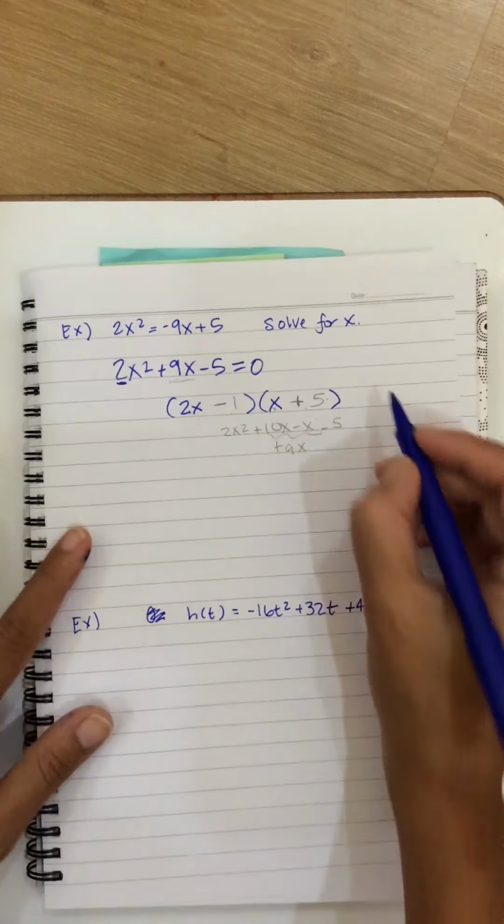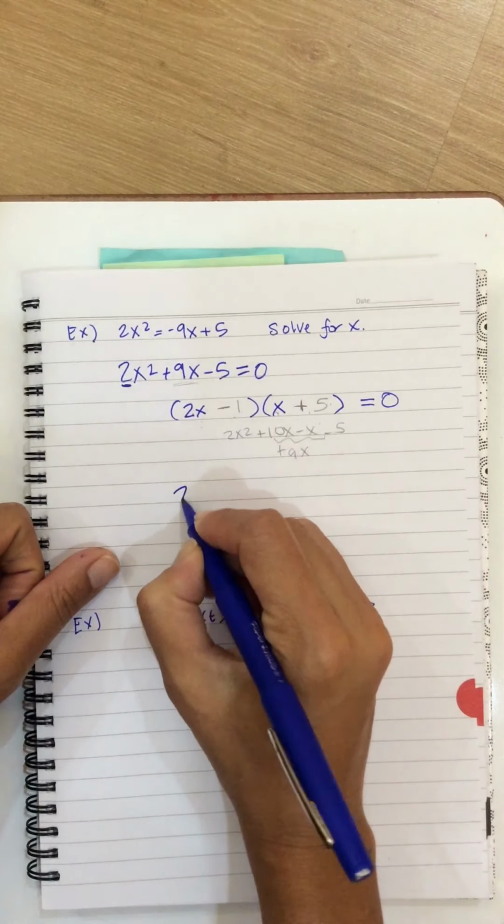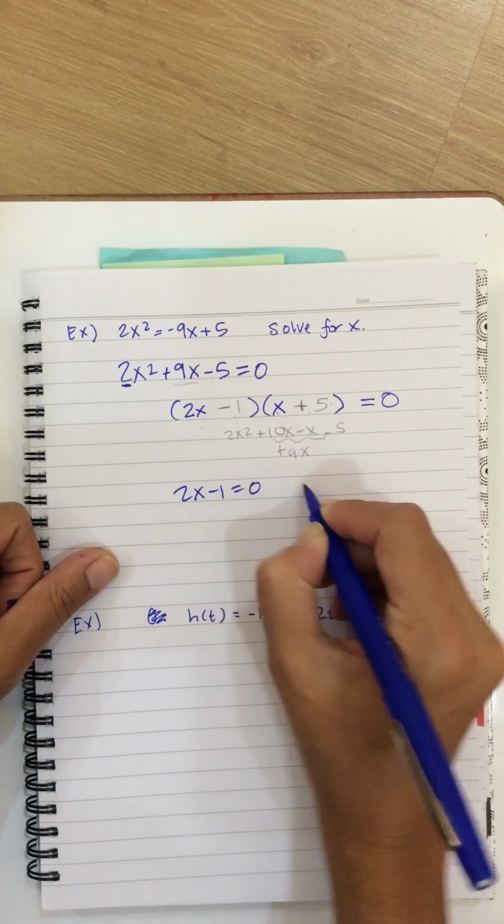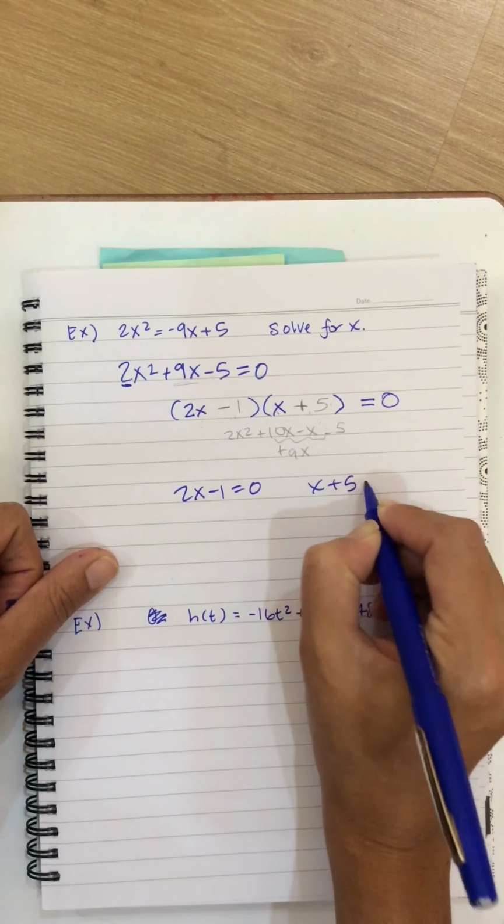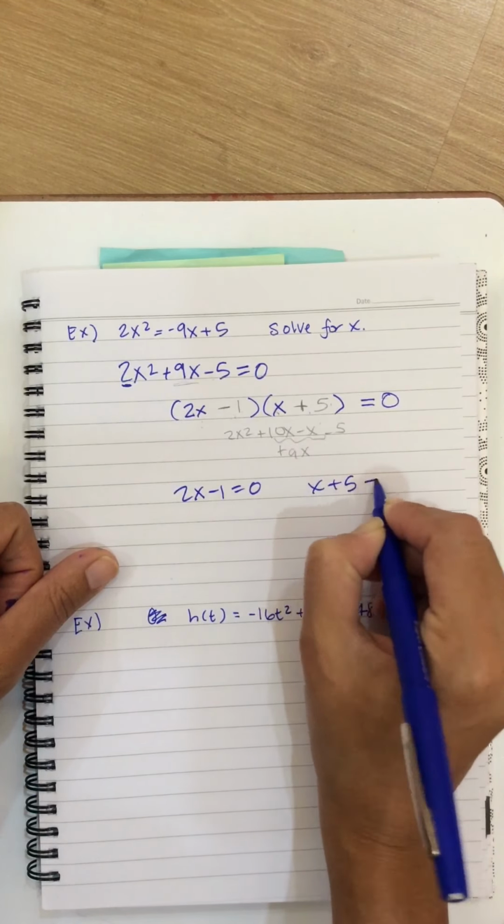All right, so if these are two expressions, they have to be multiplied together to make 0. That means 2x minus 1 has to be 0 or x plus 5 can be 0, right? That's the only way you can make 0. So that would mean 2x equals 1, x has to be 1/2 here, and x has to be negative 5. So these are the two values for y equals 0.